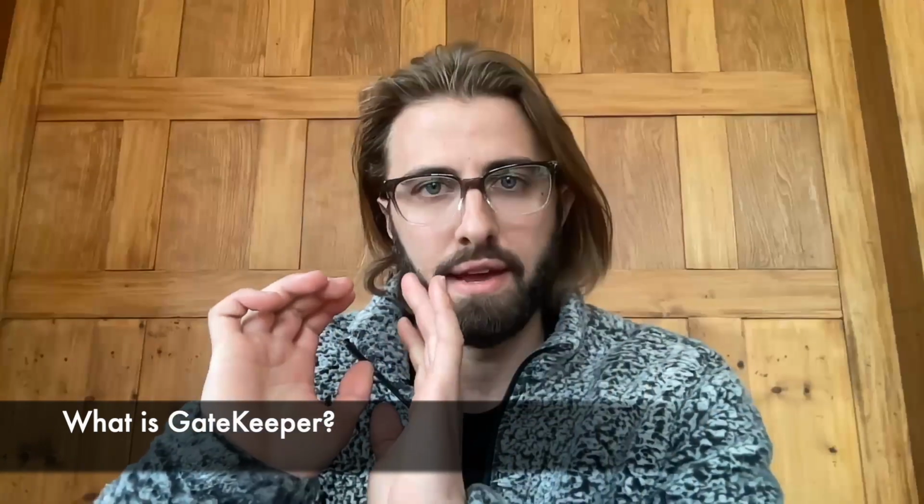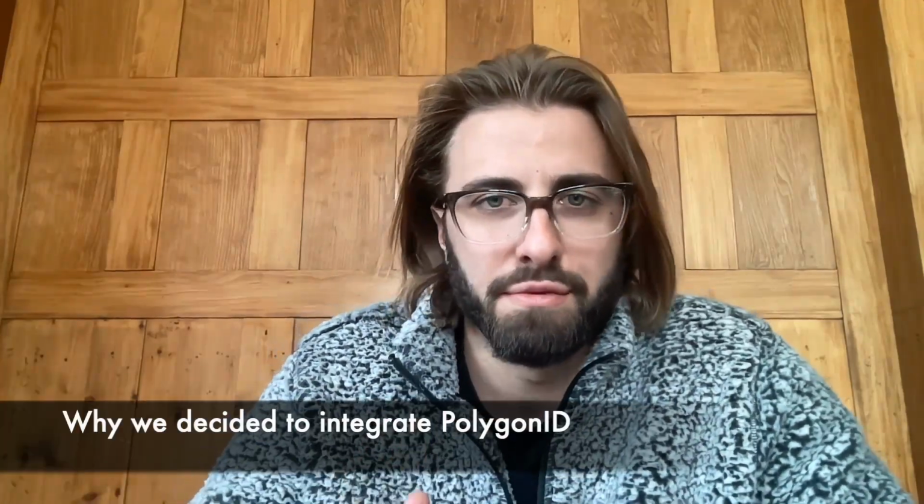So we saw this gap and have dove into a no-code solution here at Gatekeeper for Web3 communities and businesses, as well as Web2. Gatekeeper is an access control and verifiable credential issuance and verification platform. At Gatekeeper, we're working on aggregating Web3 and Web2 credentials so that businesses can have an all-in-one access control and credential issuance tool. We decided to integrate with Polygon ID for two main reasons.